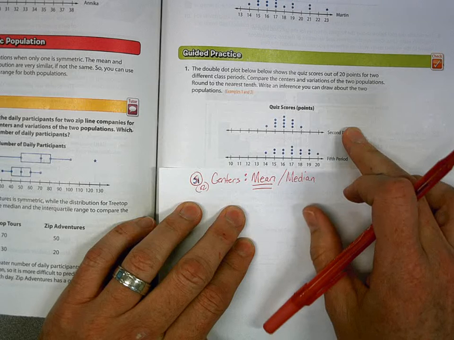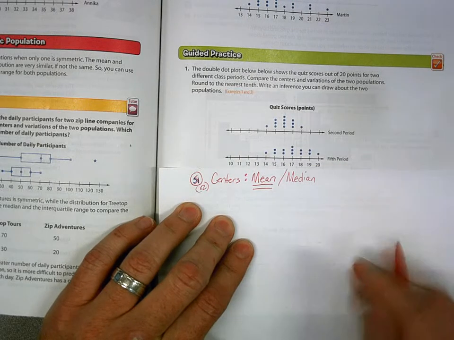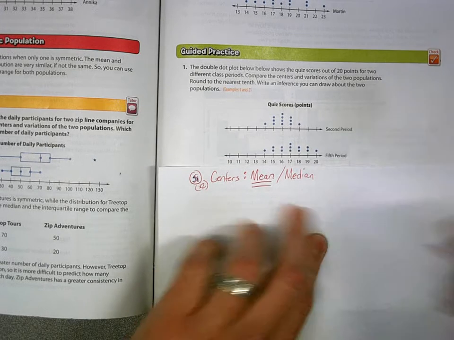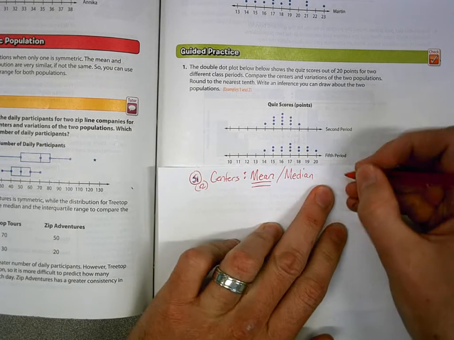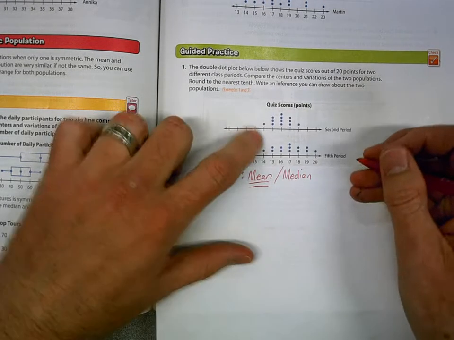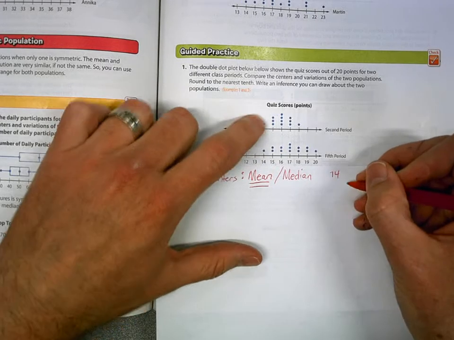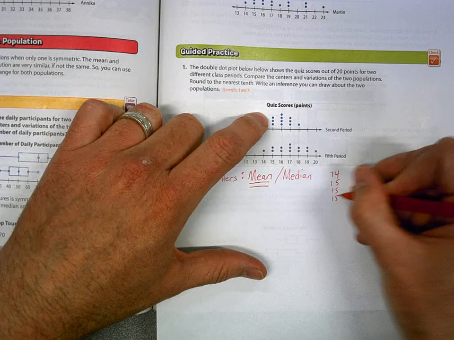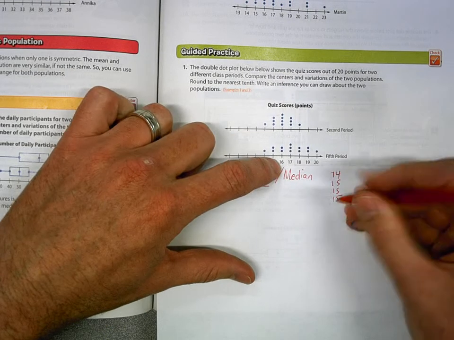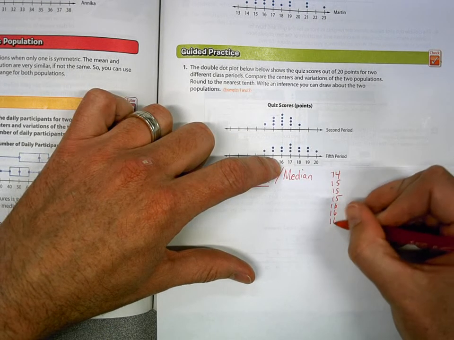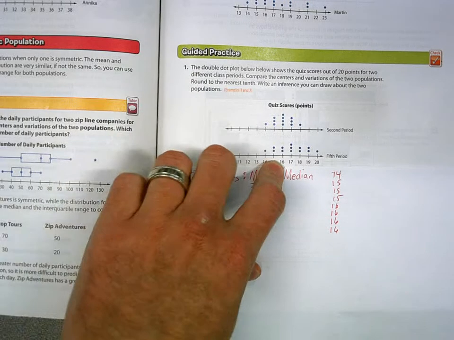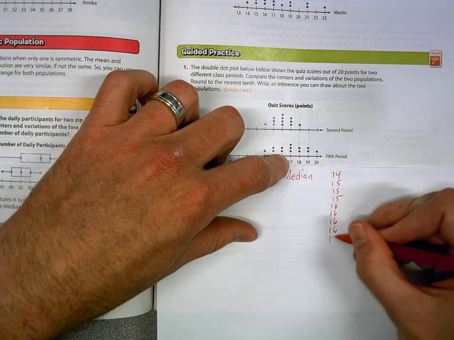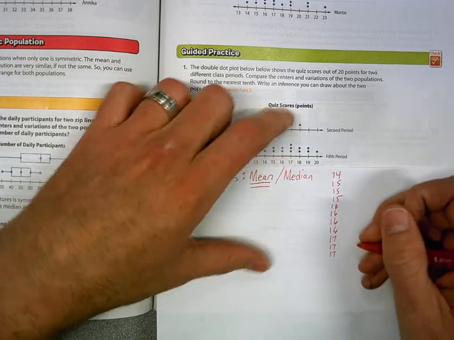Finding the mean of second period, I'm going to do it vertically. So here we go. That number right there is 14. This number right here, there's 3 15s, so 15, 15, 15. There's 4 16s, so 16, 16, 16, and 16. There are 3 17s, so 17, 17, 17, and there's 1 18.